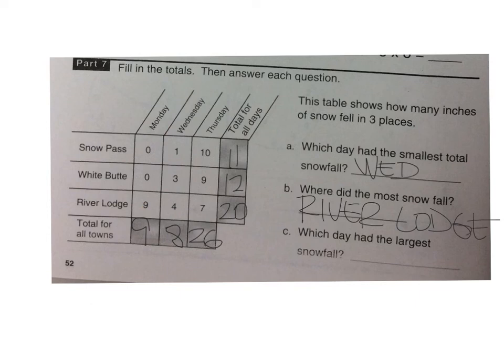Okay? And for C, which day had the largest snowfall? So they didn't ask for a day at one place. We need a day, a total for Monday, total for Wednesday, total for Thursday. The largest out of these three is obviously 26 is the largest. But I can't put 26 as my answer because they didn't say how much was the largest snowfall. They asked us for which day. So when I look at 26, I see that 26 fell on Thursday. So Thursday is going to be my answer for the last question.